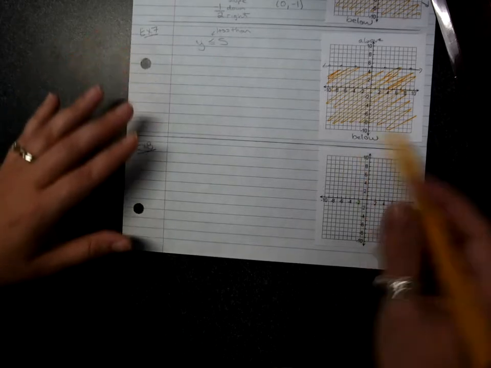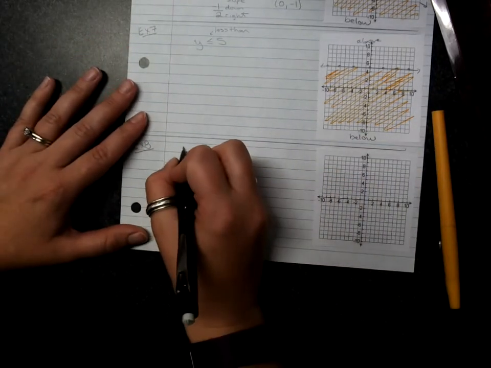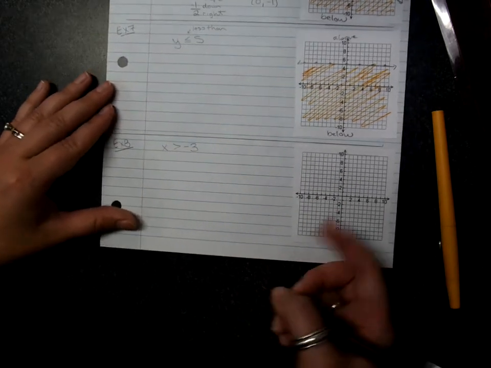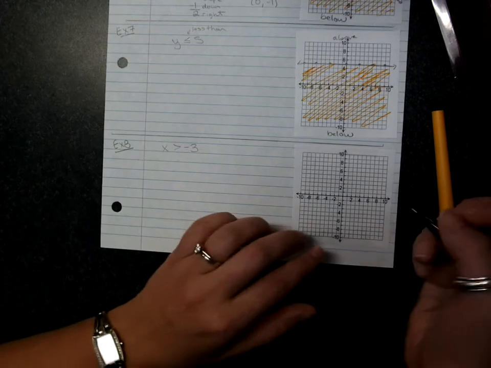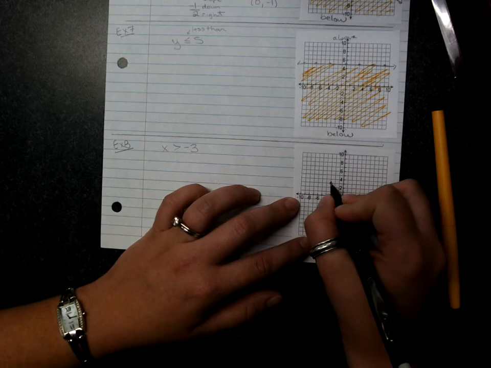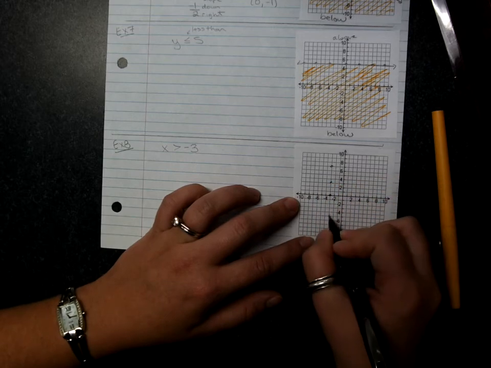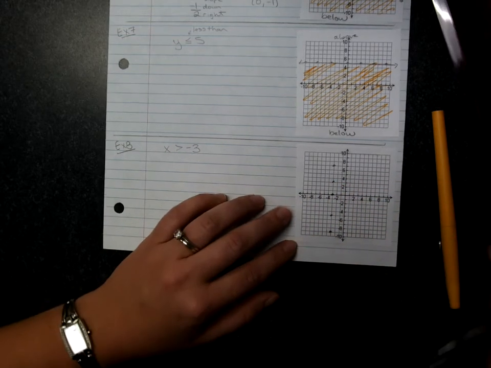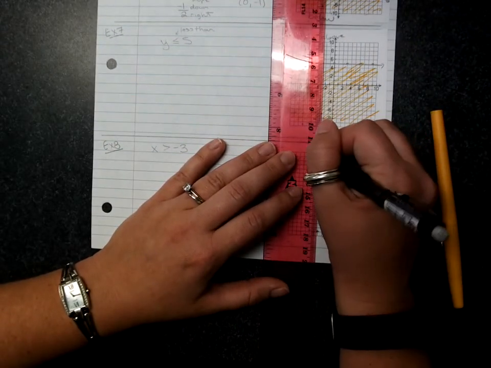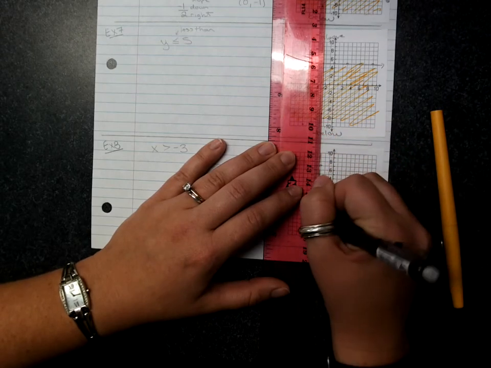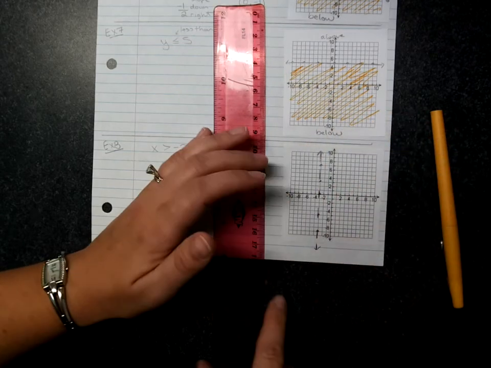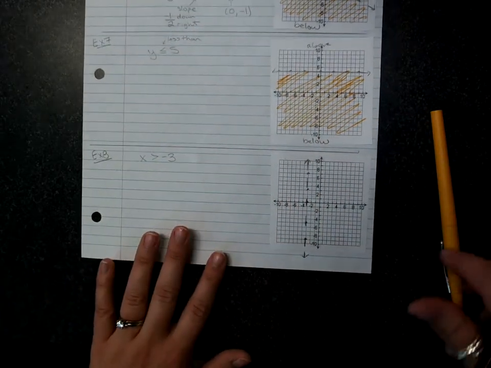Alright, and the last one. X is greater than negative 3. So we're going to graph this just like it's a line, or just like it says equals. You're going to find negative 3 on the x-axis and go up and down, staying at negative 3 on the x-axis. That creates a vertical line. We're going to use dashed because it does not have a line underneath. So dashed line vertically up and down. Arrow up and down. It continues. So we have a dashed line.